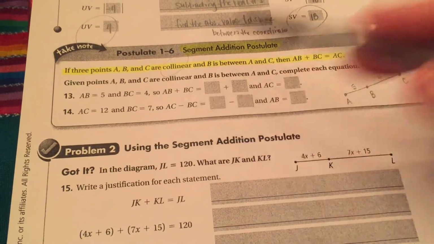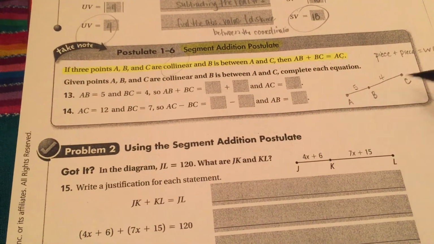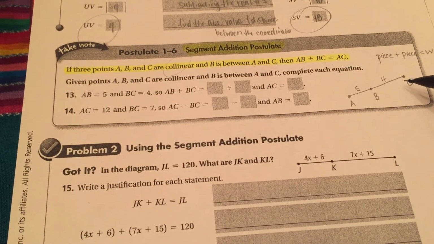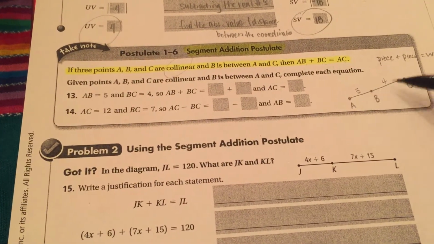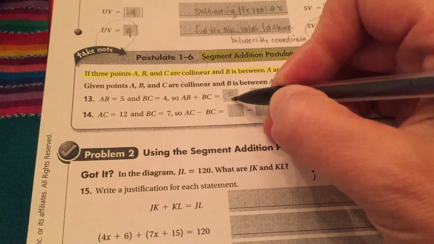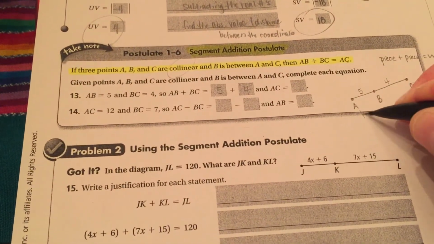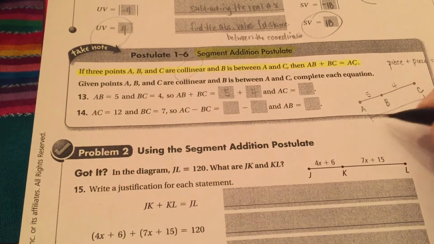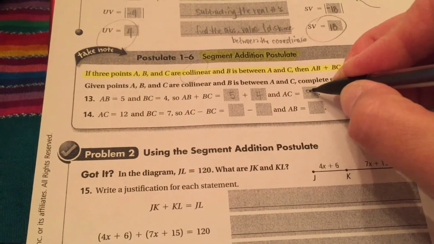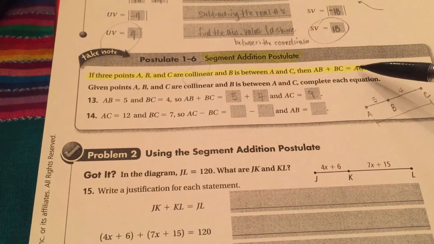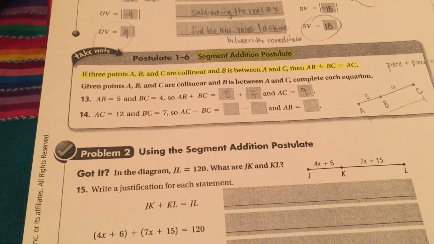It says piece AB plus piece BC is going to be blank plus blank. So fill that in, 5 plus 4. And therefore from A all the way over to C, piece plus piece equals the whole thing of 9. So all of that craziness can be that simple.